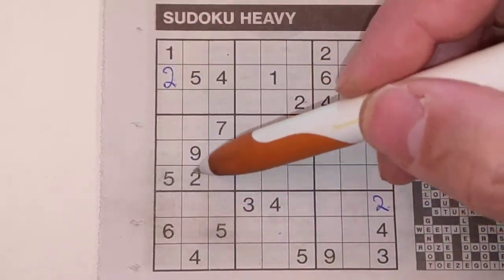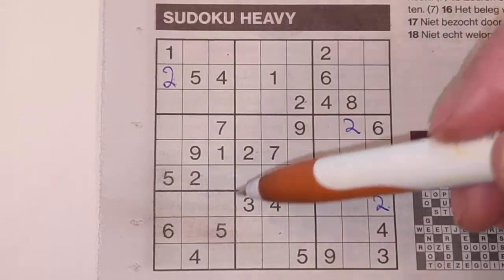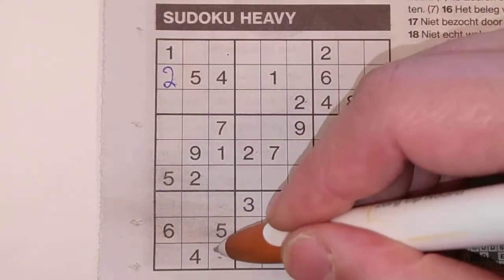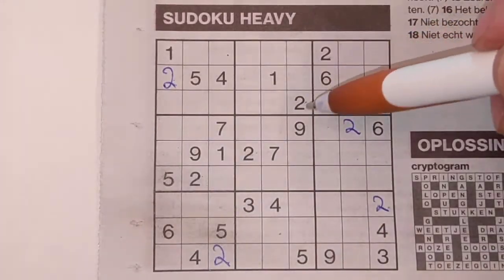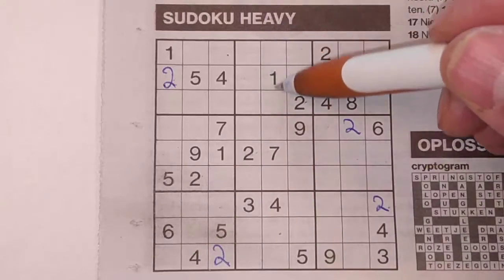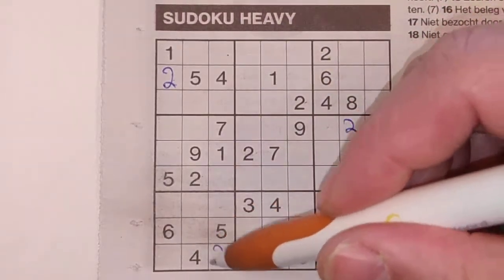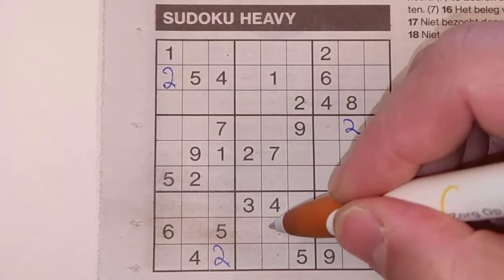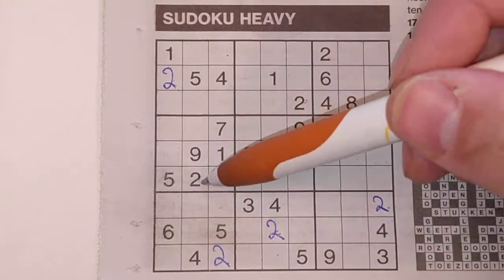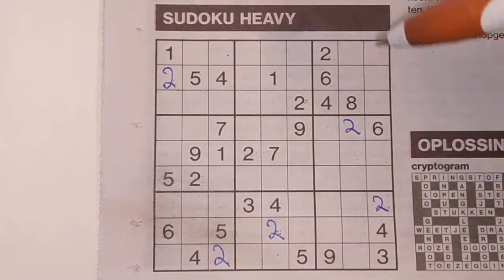2 in this column, 2 in the second column, so in the third column, the only two places for 2 is here and there. But I see here 2, so no 2 there, 2 should be here. 2 in this column, 2 in that column, so in the middle column, the only two places for 2 is here and there. But I see here 2, no 2 there, 2 should be here. And all the 2s are used, I can see. Yes, alright.